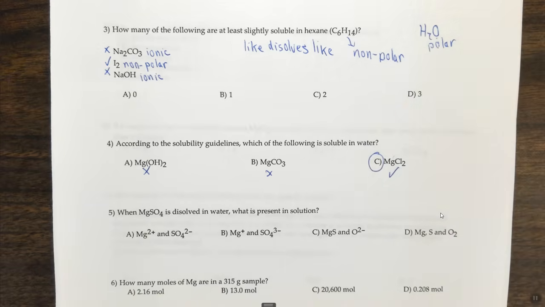I would strongly recommend that you use your cheat sheet to write the solubility rules. You can get those from your textbook, or if you don't have a textbook, simply Google solubility rules for ionic compounds, and you can copy and paste them into your cheat sheet.